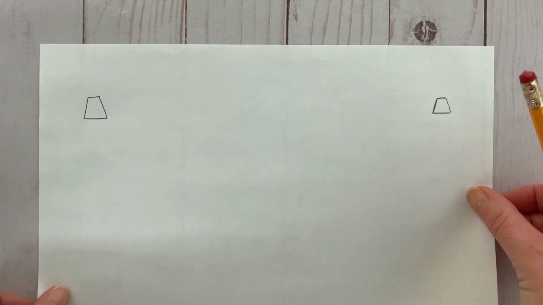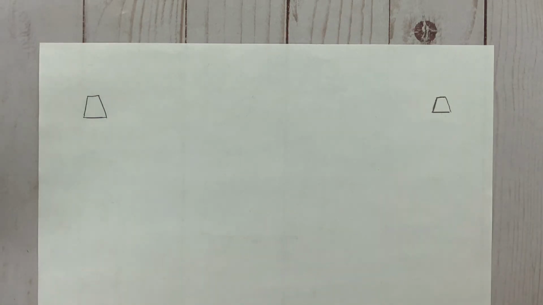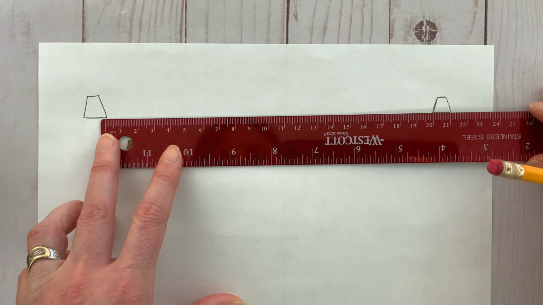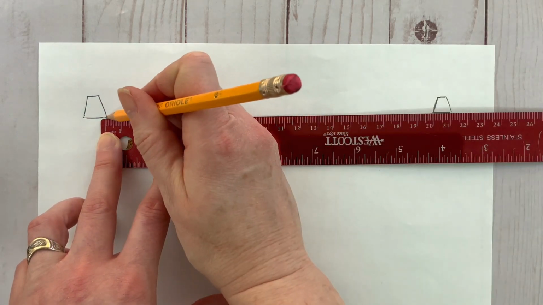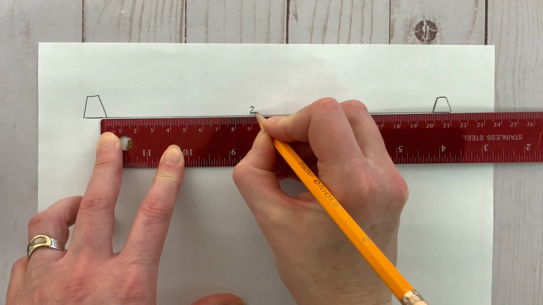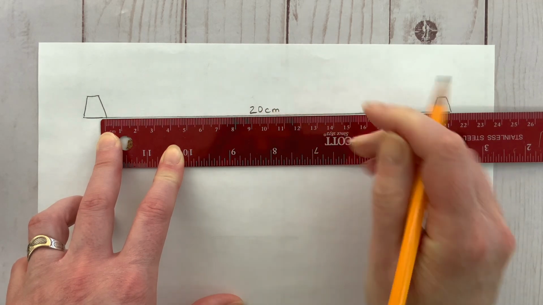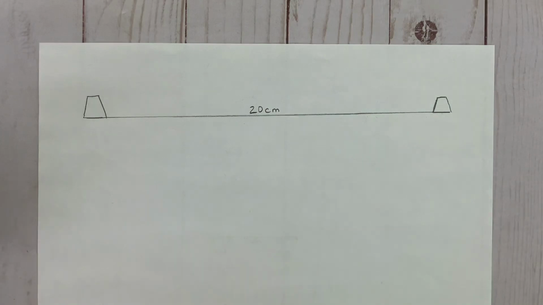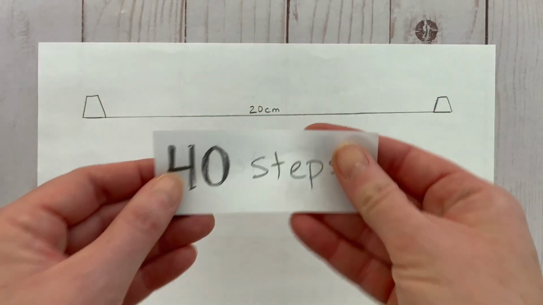Instead of 1 step for every centimeter, I decided to count by 2s. Now, every time you measure 1 centimeter, you'll know that I took 2 steps. So, if there's 20 centimeters between the stumps on my map, that means I needed to take, that's right, 40 steps.